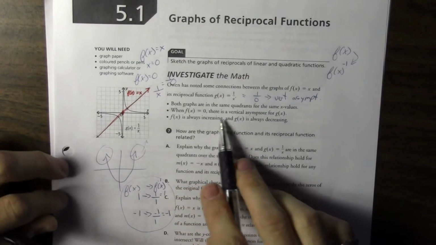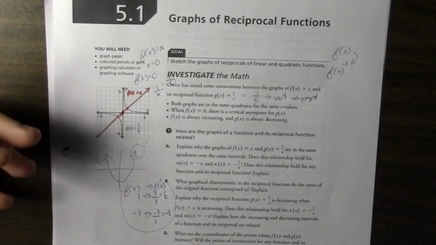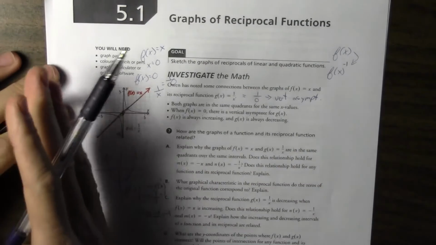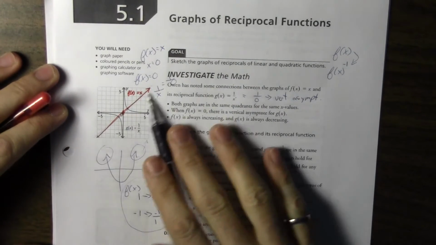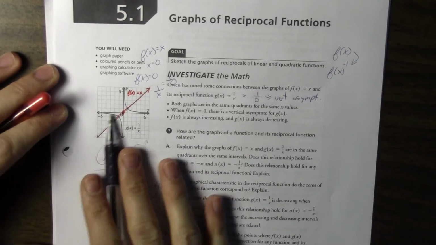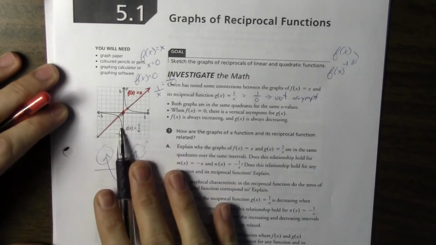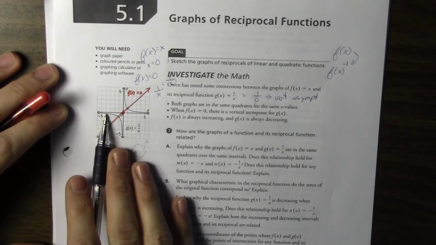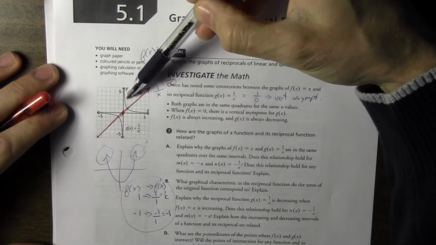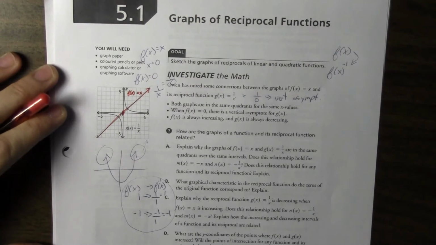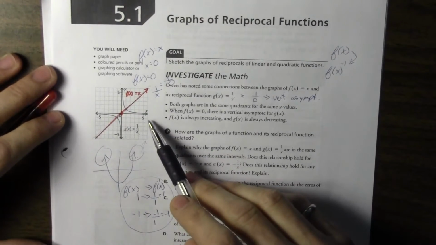f(x) is always increasing and g(x) is always decreasing. So remember, when we're deciding whether a function is increasing or decreasing, we have to read from the left to the right. So if I read from the left to the right for this f(x), the red graph, it's always moving up. If I read from left to right, although it's not as clear for this g(x) graph, you can see it's going down, down, down, going down. I start up over here, again, it's going down. Any questions there?